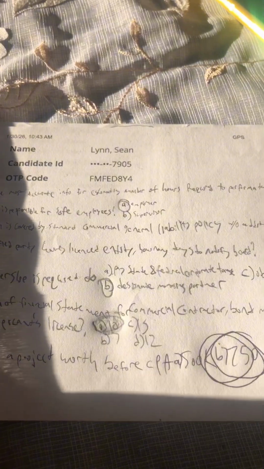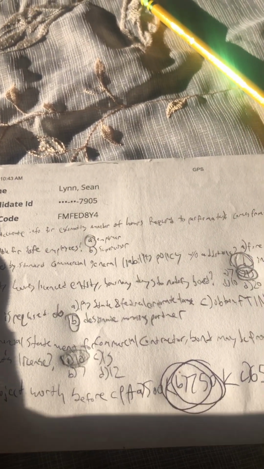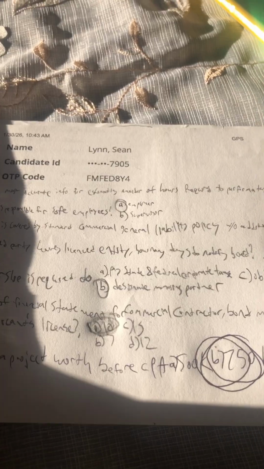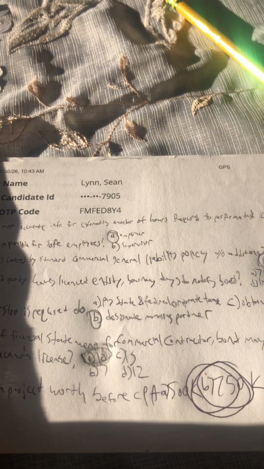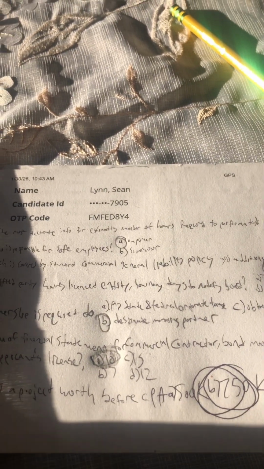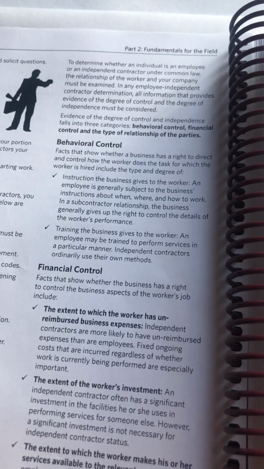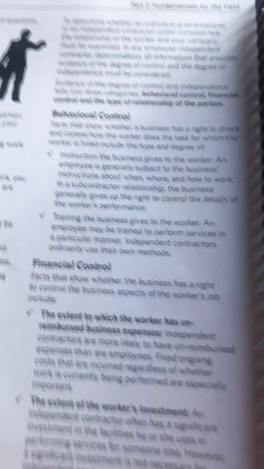Into the green. 65. And it's getting over.